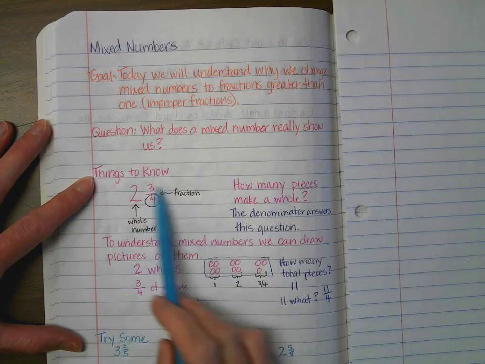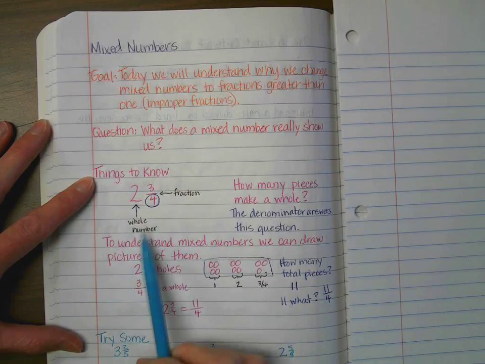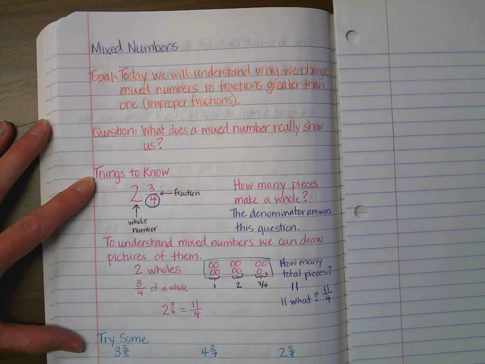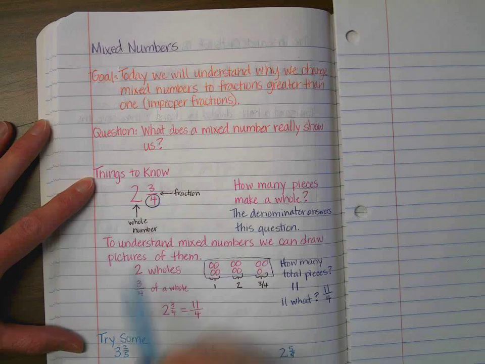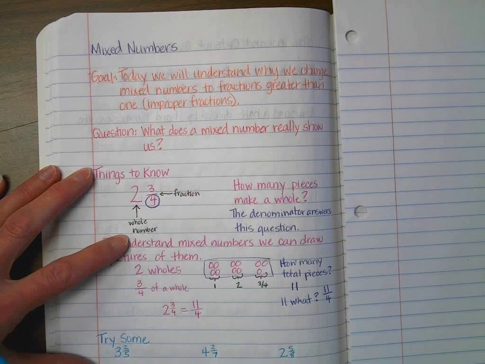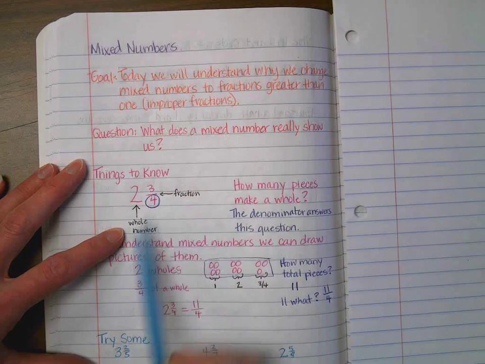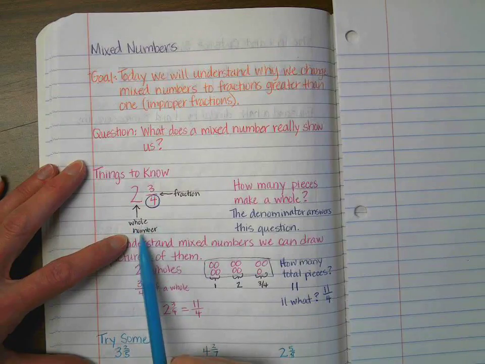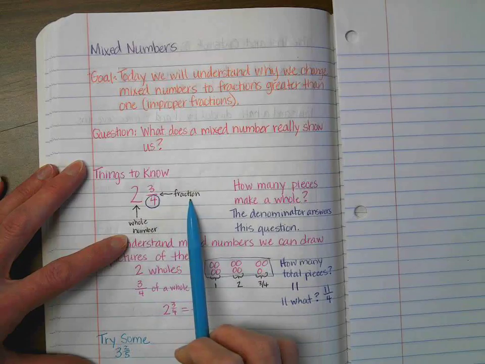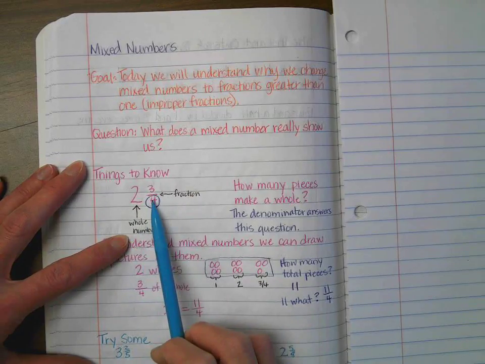So this is considered a mixed number right here. The reason why it's called a mixed number is because it mixes a whole number and a fraction together, and that's what gives us the mixed number. But your job is to figure out, what does a mixed number really mean? And so we start by saying that the big number that is written bigger than the fraction is considered a whole number, and then this part of the mixed number is called the fraction. So a mixed number is when you write a whole number and a fraction together.